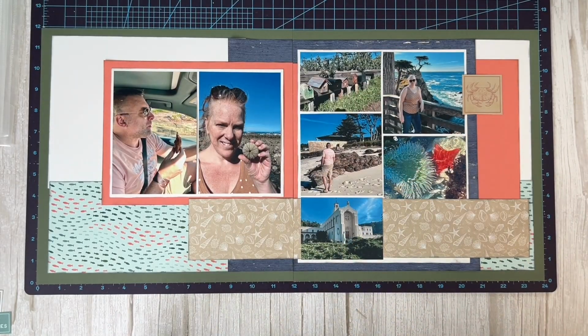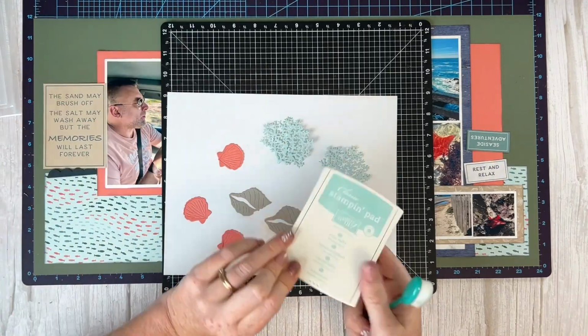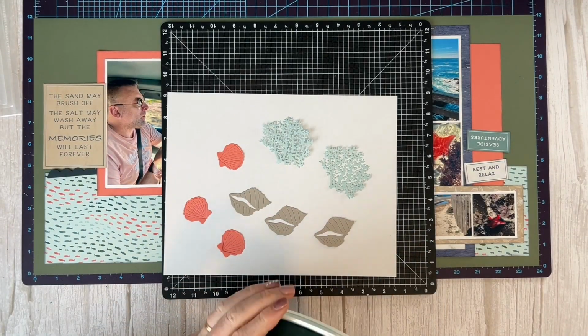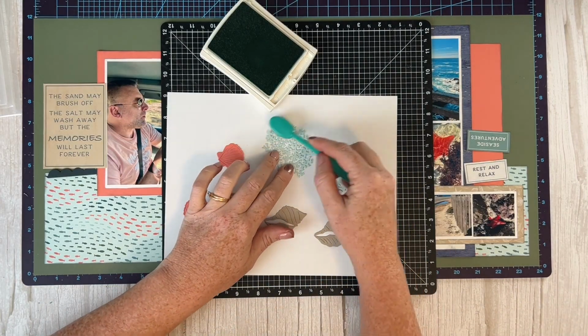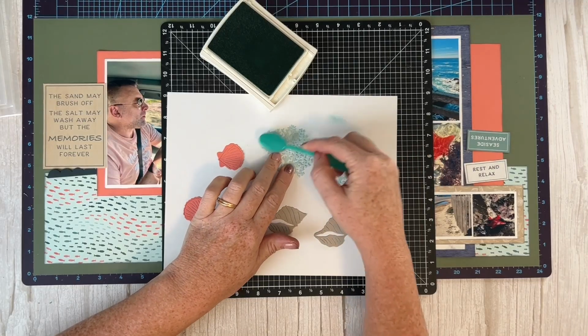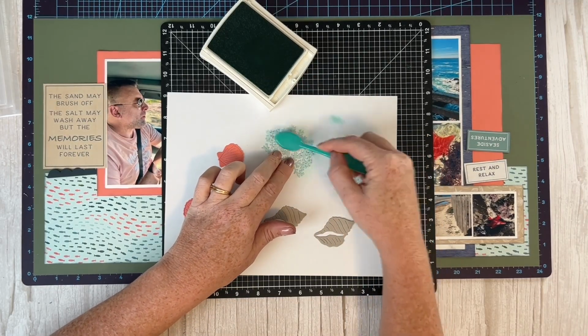Now, if you're super savvy in your paper layering, you should be able to see a mistake. You can actually still see it now with my mat on top here. You should be able to see a mistake in the layering. So at the end of the video, I'll tell you what that mistake is, but see if you can see something that doesn't quite make sense in the way I layered my papers.